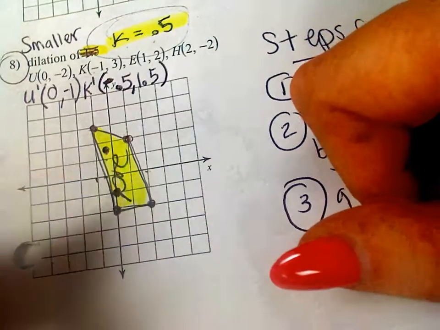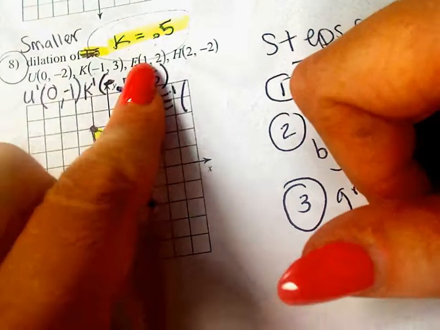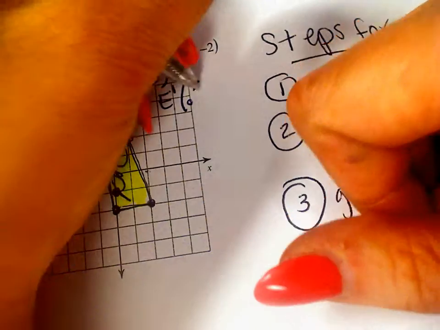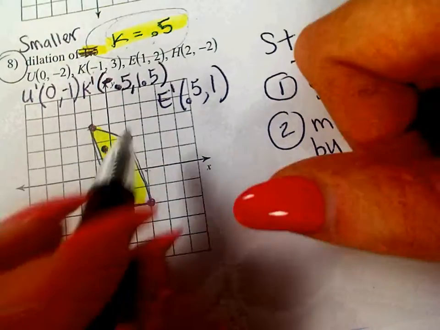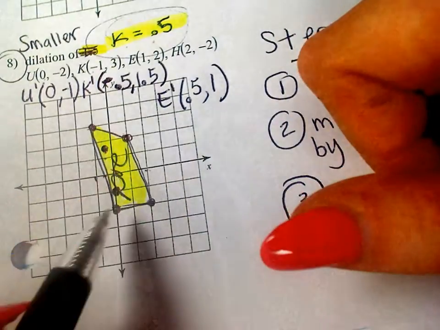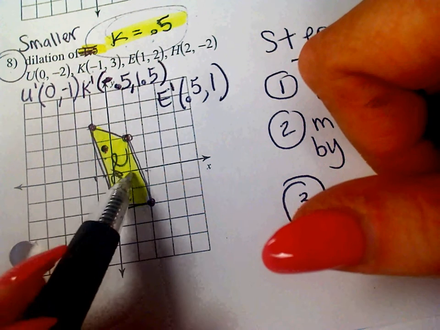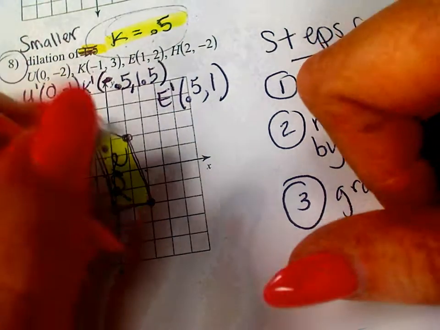E prime, 1 times 0.5 is 0.5. 2 times 0.5 is 1. So 0.5 is in between 0 and 1. And then 1 is just 1 right here. It's going to be a really tiny little shape.